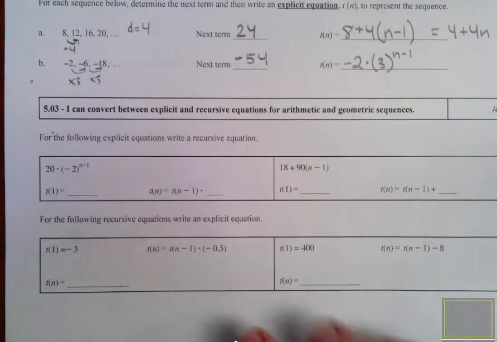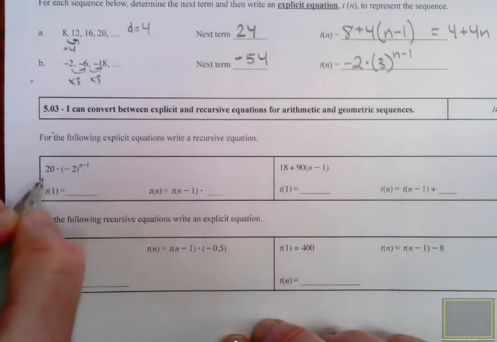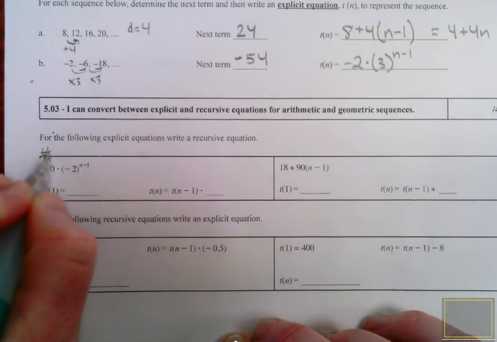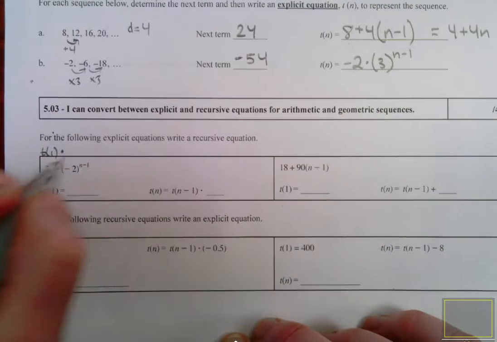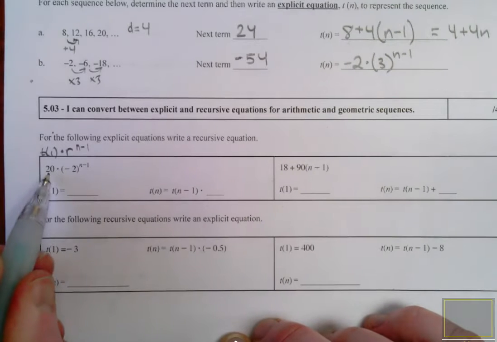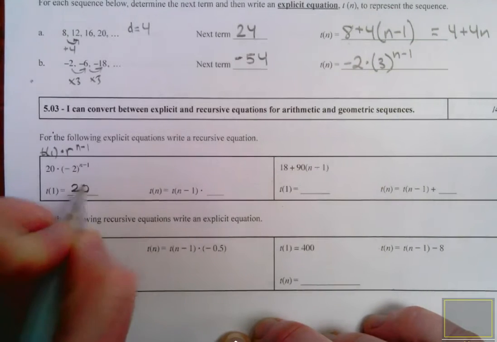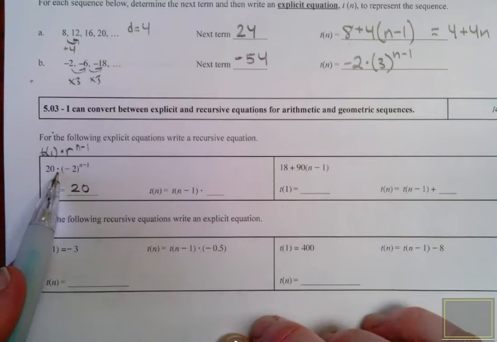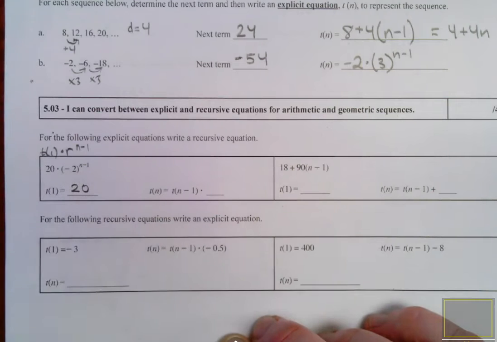All right, remember that for an explicit, this is geometric, right? Because I've got the first term times the common ratio to the n minus 1 power. So my first term is 20. Right, if I plugged 1 in there, I would get negative 2 to the 0 power, which 20 times anything to the 0 power is just 20.